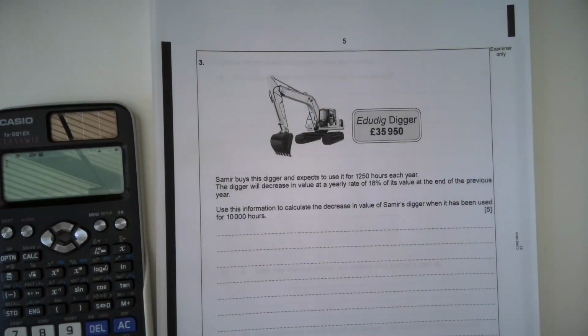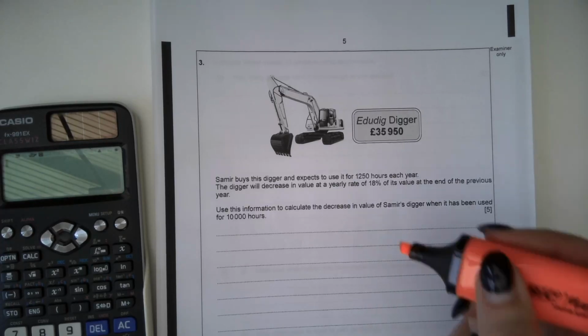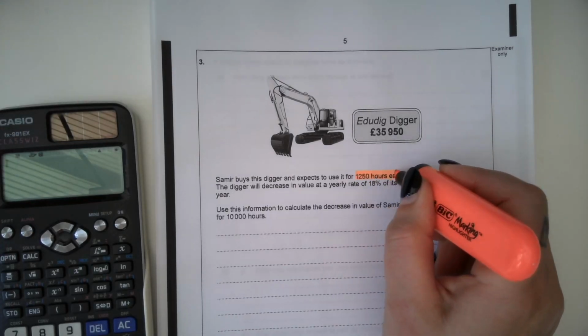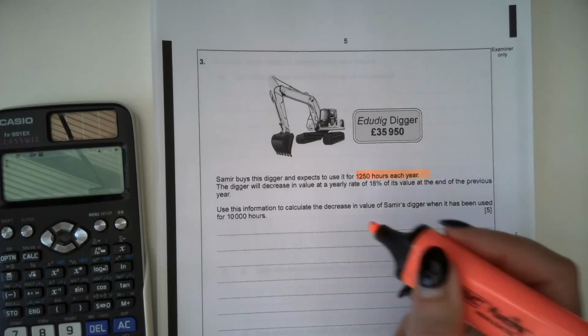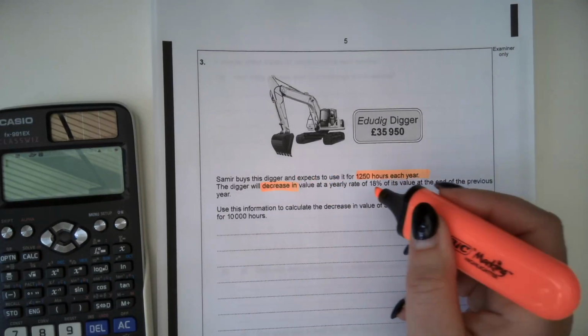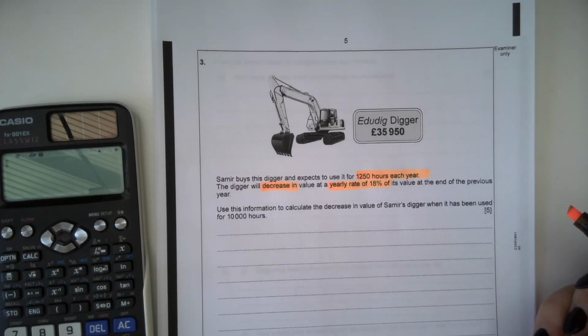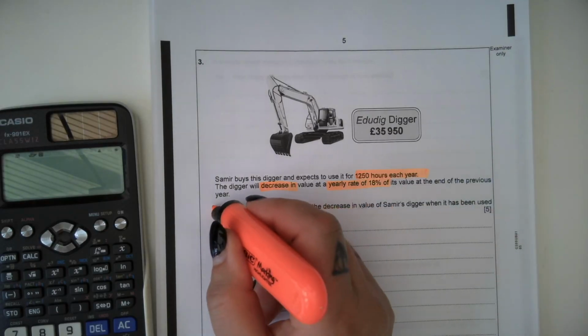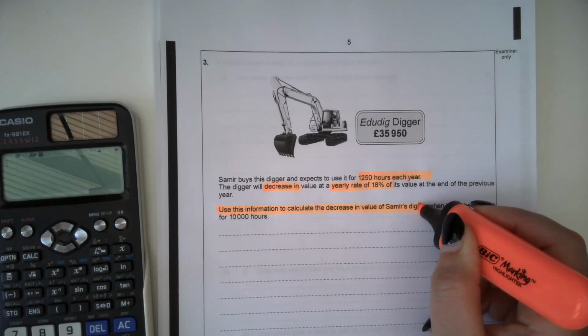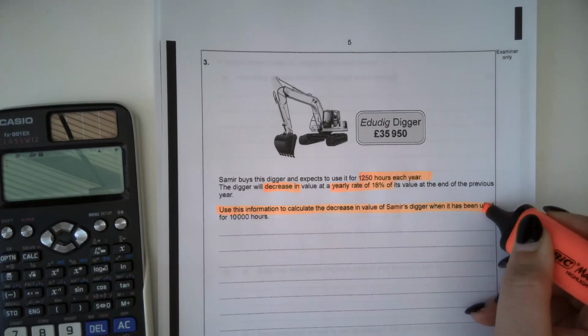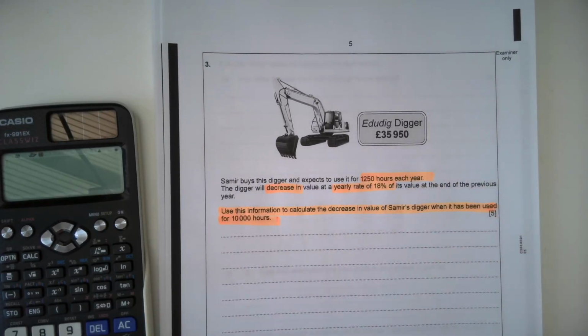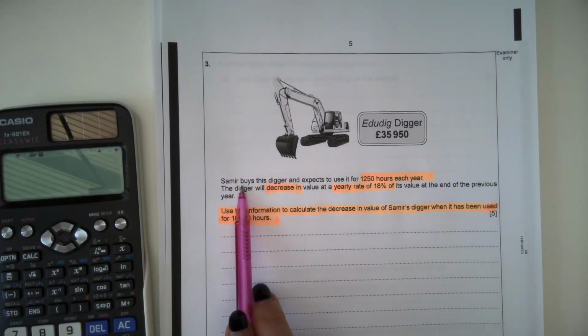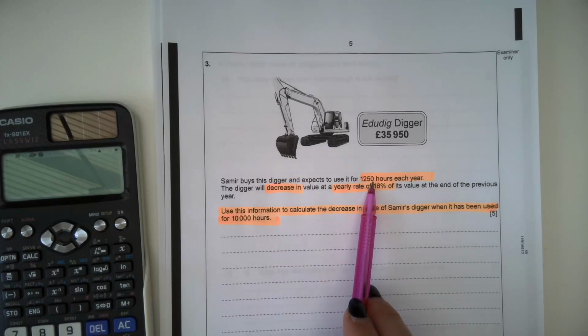Question 3. Samir buys this digger and expects to use it for 1,250 hours each year. The digger will decrease in value at a yearly rate of 18% of its value at the end of the previous year. Use this information to calculate the decrease in value of Samir's digger when it's been used for 10,000 hours.